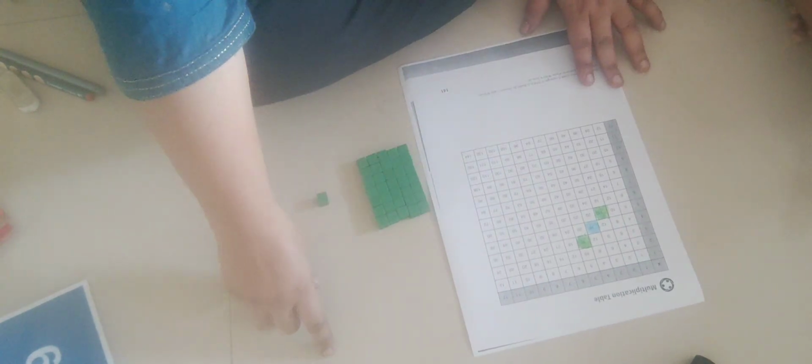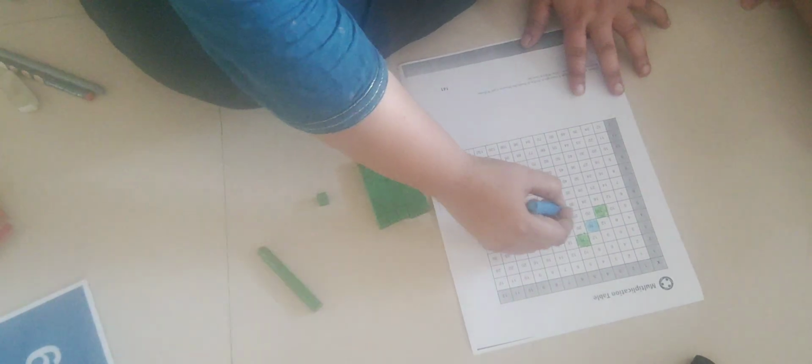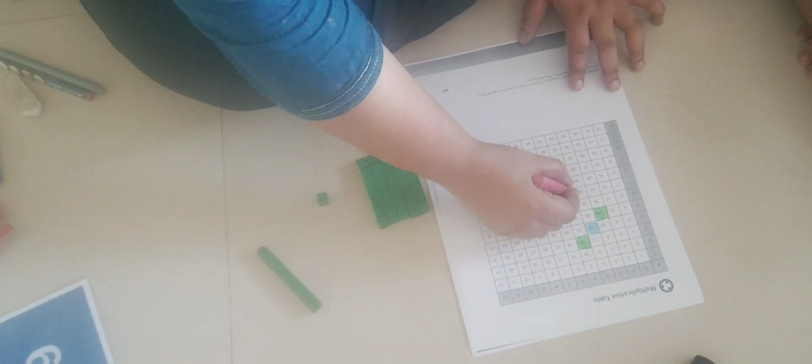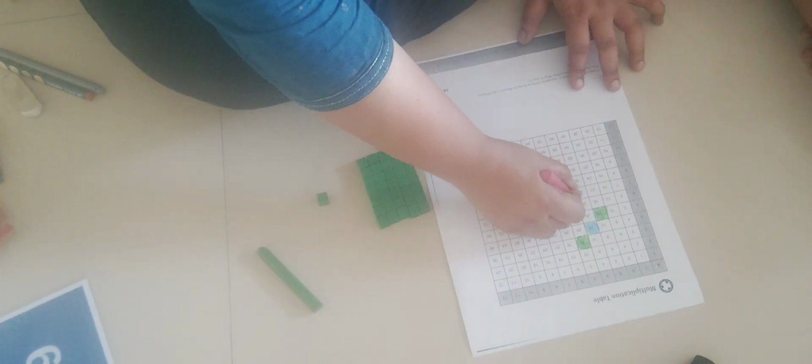Again, if we look at our chart, see, we did 36. We'll use a different color. 36. And if you do 7 by 5, it becomes 35.